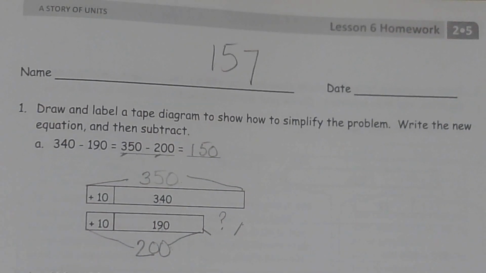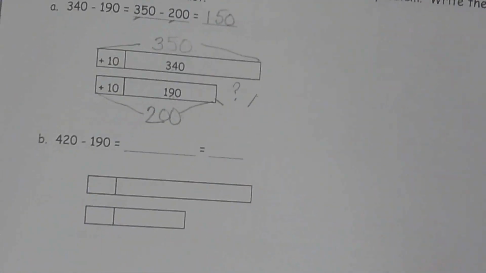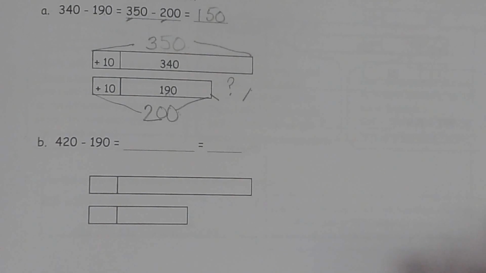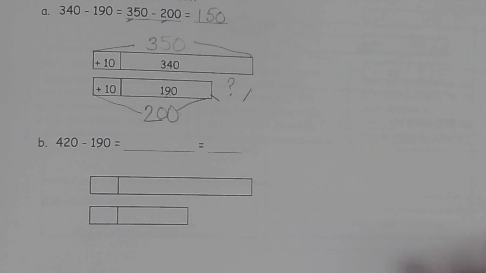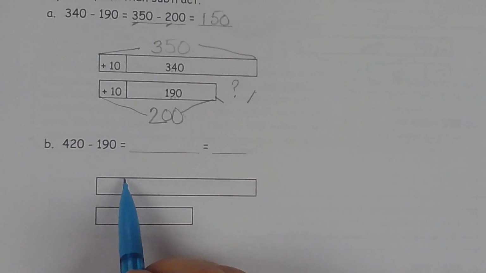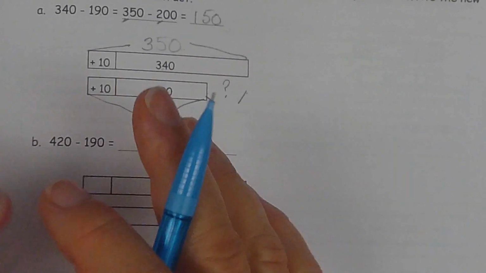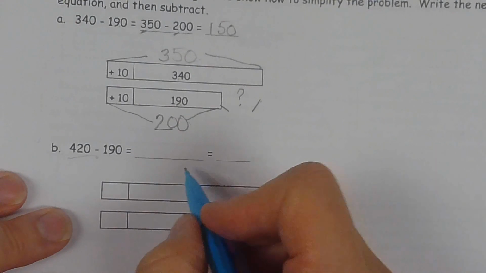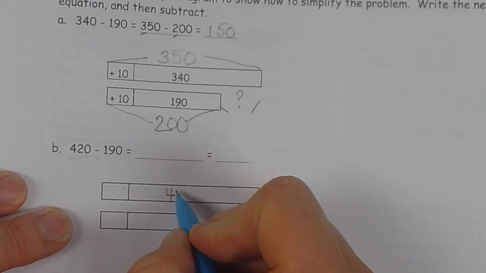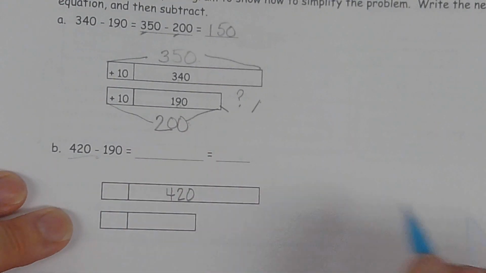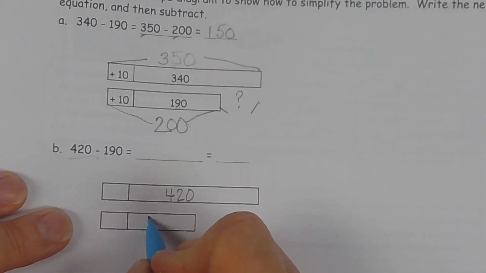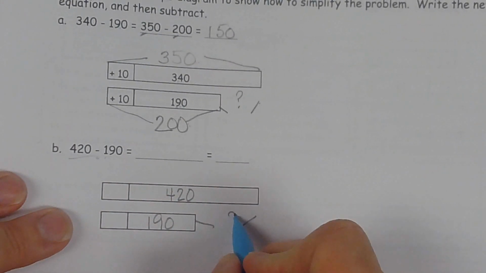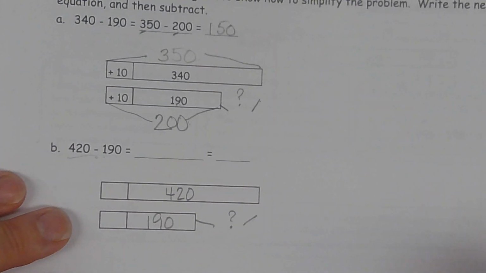All right, let's look at B, because now B, they drew the tape diagram for us, but they didn't fill in any of the numbers. So let's try this. This is the longer one, so this is for our whole number. The first number is the big one, and that's going to be our whole number. So 420. This is where our part goes, 190. And this is our unknown, the part we don't know, the mystery part.